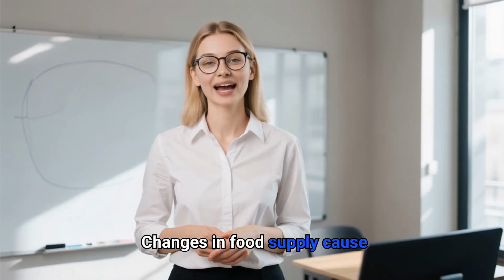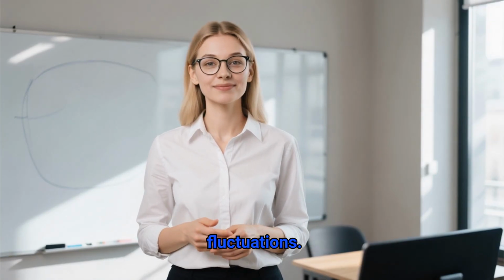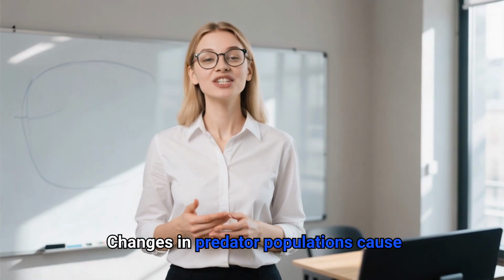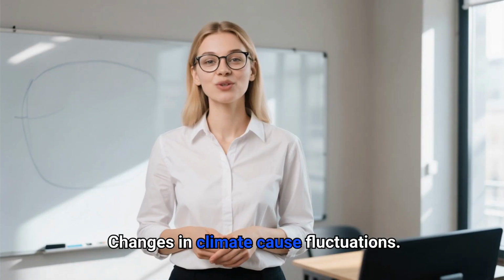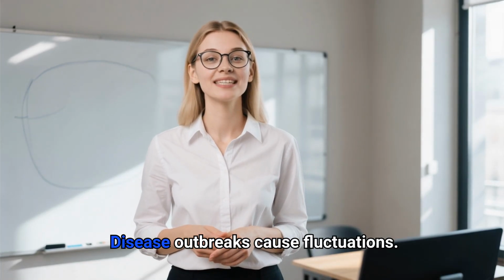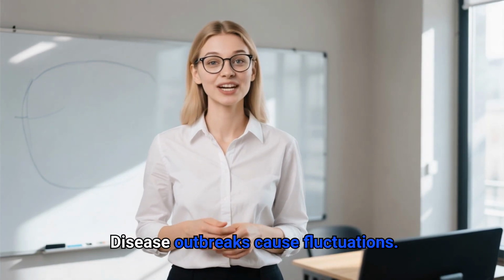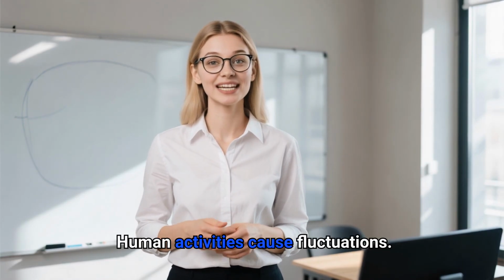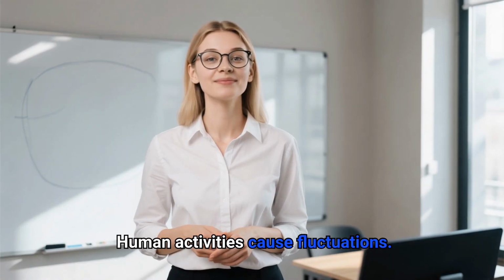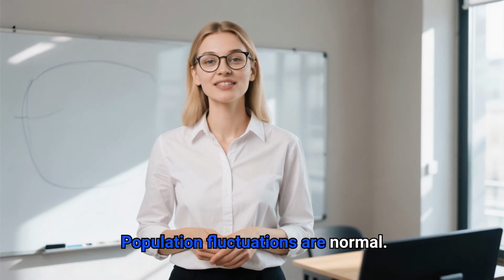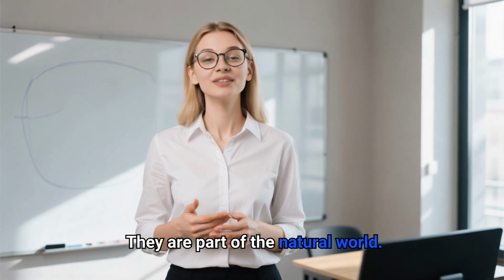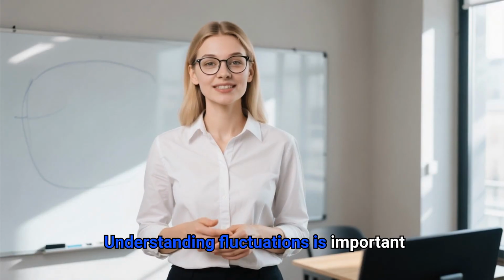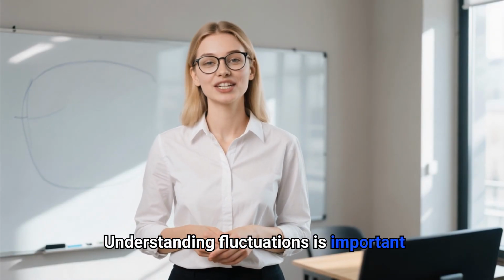Changes in food supply cause fluctuations. Changes in predator populations cause fluctuations. Changes in climate cause fluctuations. Disease outbreaks cause fluctuations. Human activities cause fluctuations. Population fluctuations are normal. They are part of the natural world. Understanding fluctuations is important for managing populations.